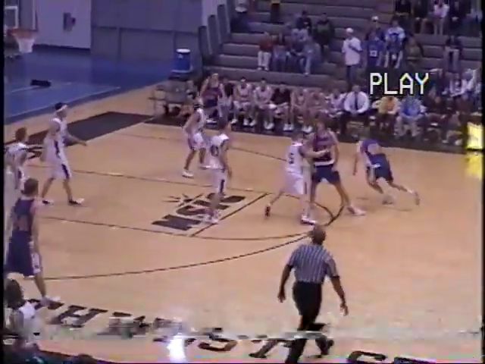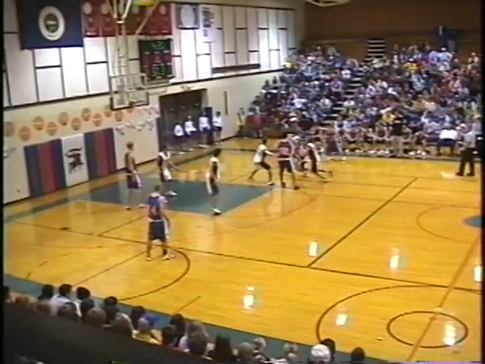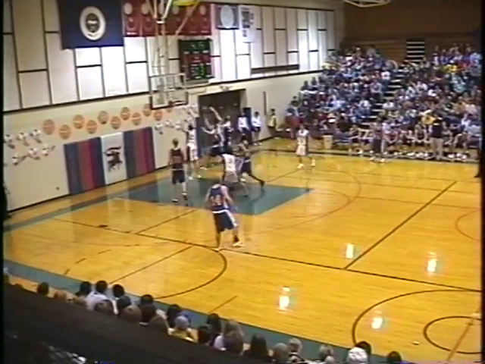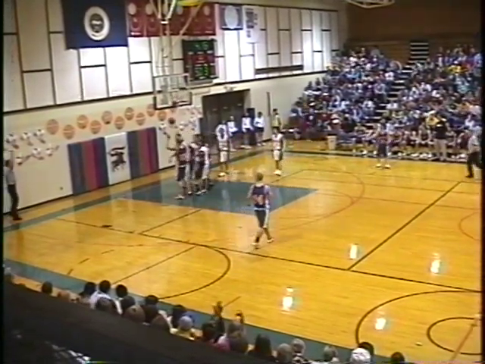And this time we use the shooter as a decoy, fake it over to him, and shoot our jump shot. One more example, getting all the way to the basket, and the post guy's diving to get in rebounding position.